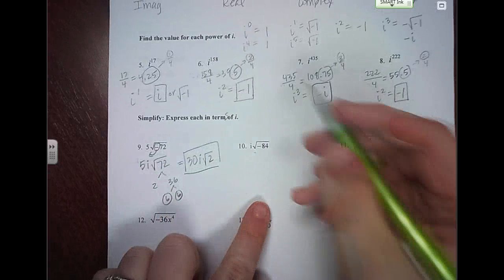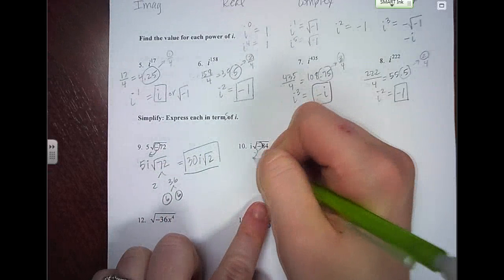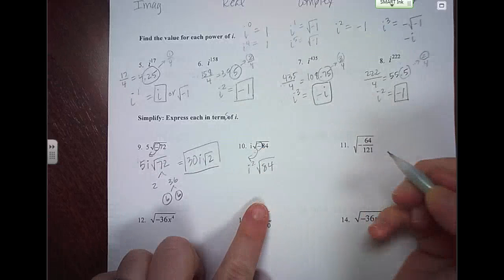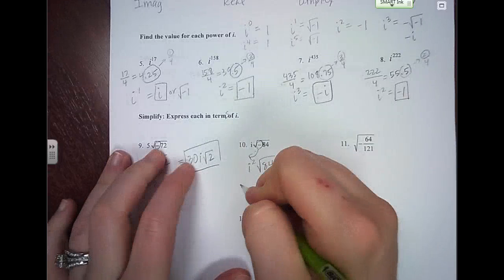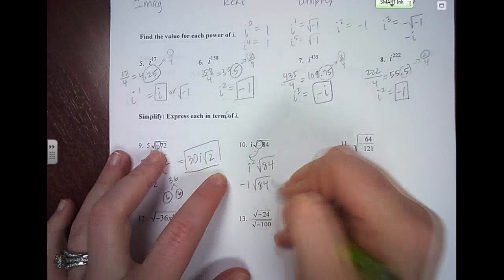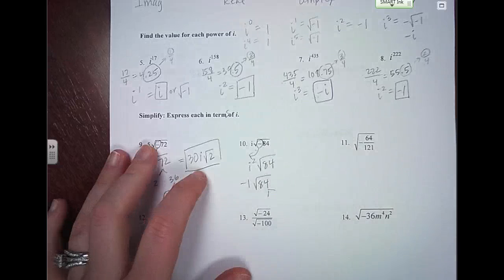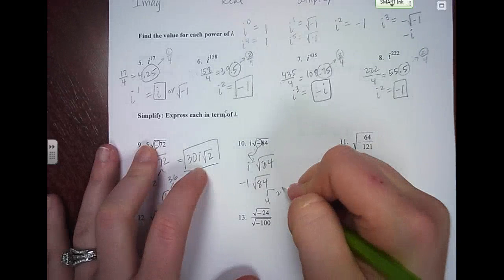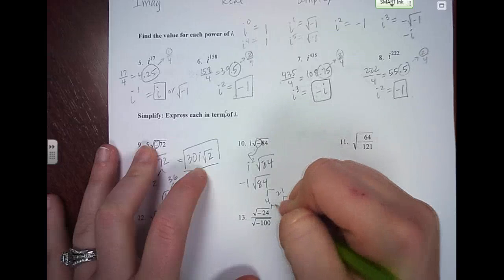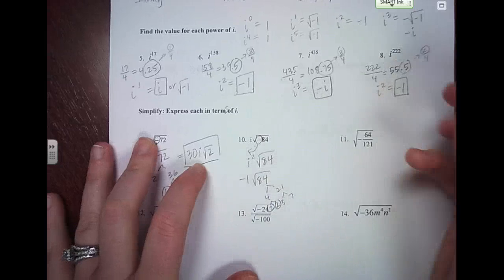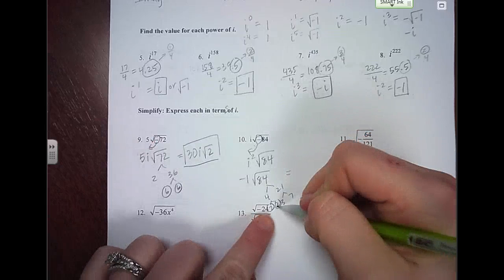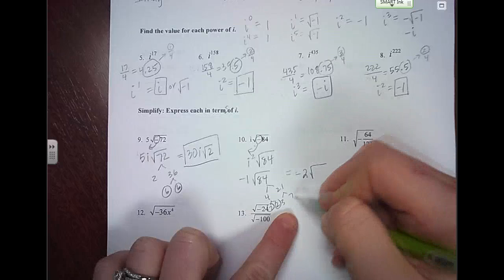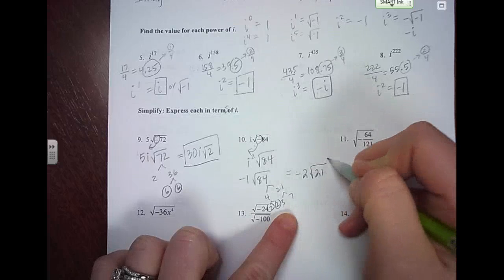Number 10. Again, first thing you do, pull out that I. So now I have I squared on the outside. And we know I squared equals negative 1. So negative 1 square root of 84. And let's see, 84 can be broken into 4 and 21. So we have a pair of 2's. So I take the 2 and I multiply with the negative 1. So negative 2 square root, and I have to leave the 3 times the 7, so 21.